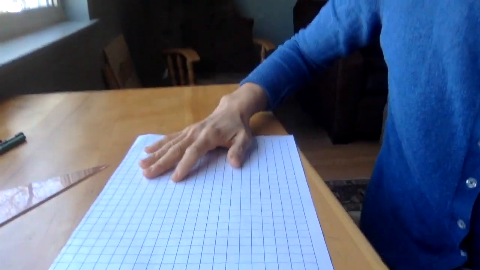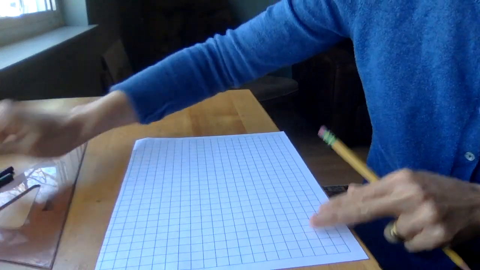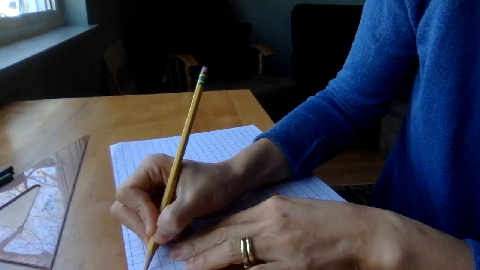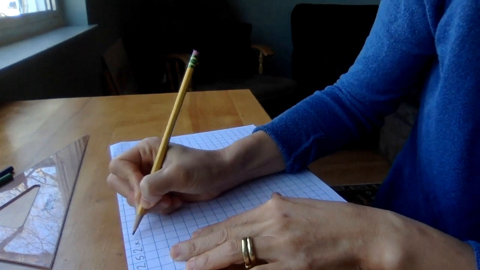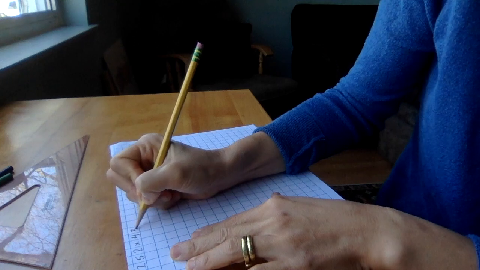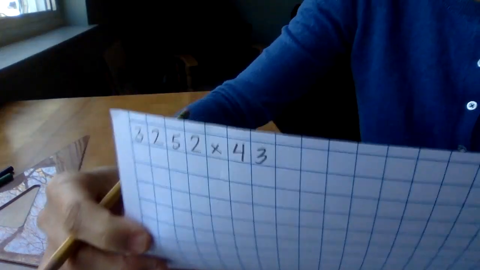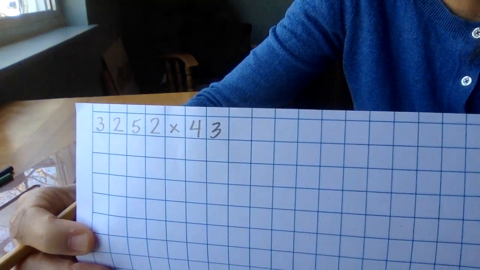We are going to work on a multiplication problem, okay? And with this work, what you'll need is graph paper, pencil, colored pencils, and a ruler or some kind of straight edge, okay? So what we are going to do today is multiply 3,252 by 43, okay?